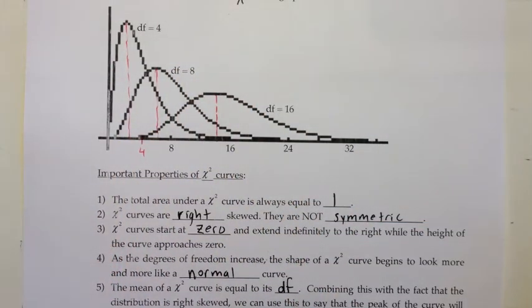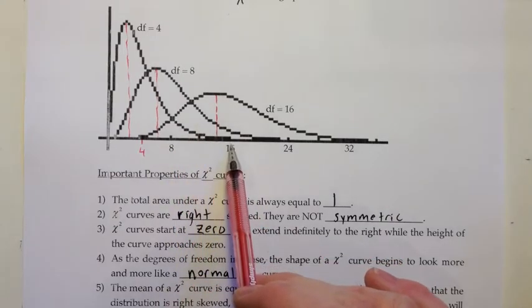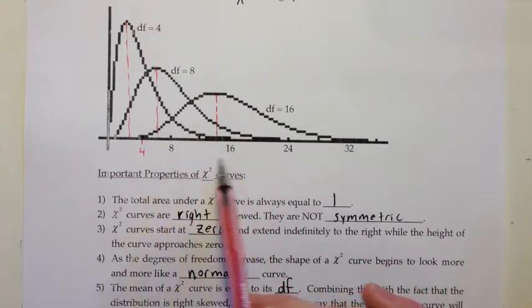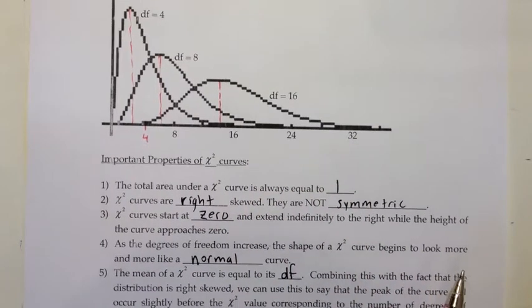And the only reason that's important is because we're used to z-curves and t-curves that have a center at 0. If we know that you drop down from the peak and move a little bit over, that's your df. That gives us a little bit of a sense of the numbering on these graphs, and it'll help us place our test statistics later on.